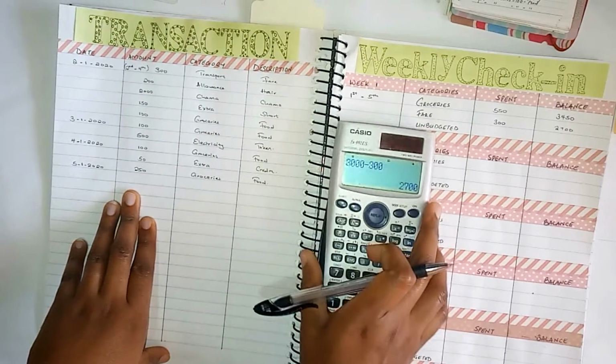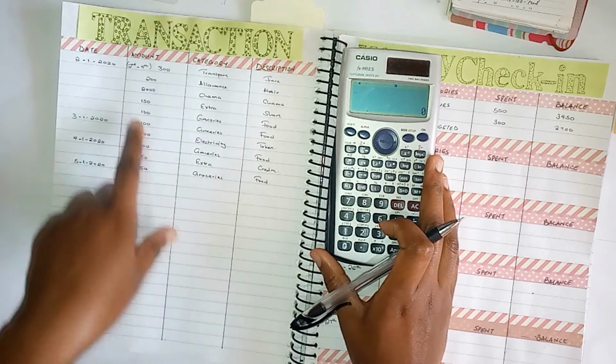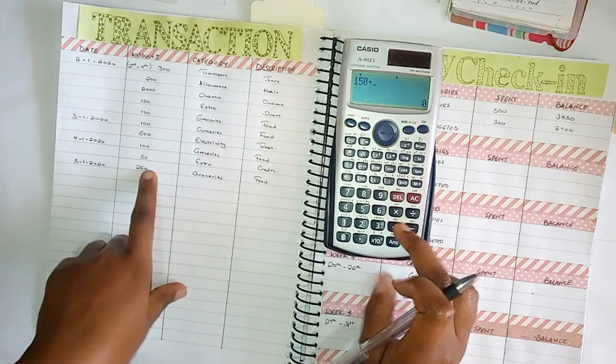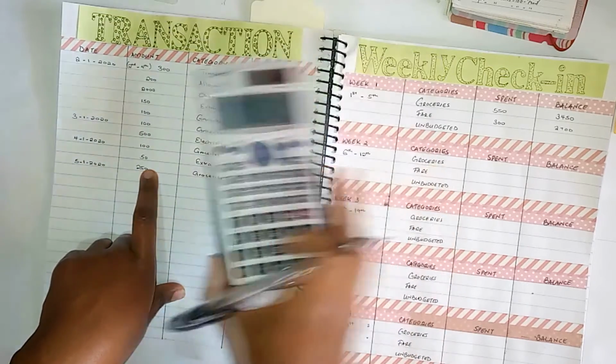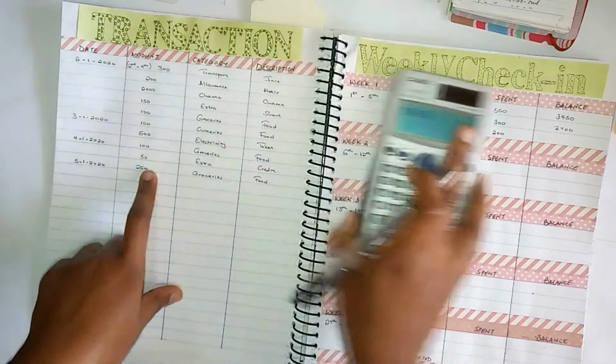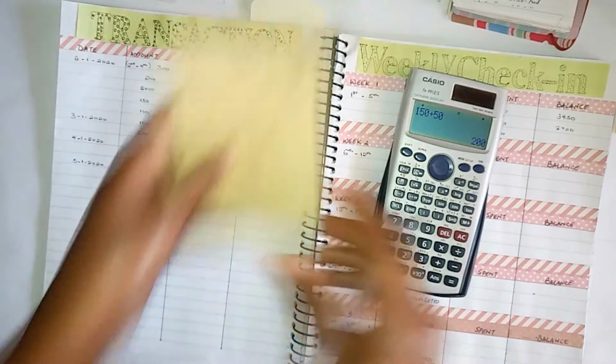My last check-in category is unbudgeted, and that is where I extract it from my extra envelope. So I have 150, and then I have another 50, so that is 200. I used up 200 shillings, and my unbudgeted amount, let me go get it, I don't have it here.